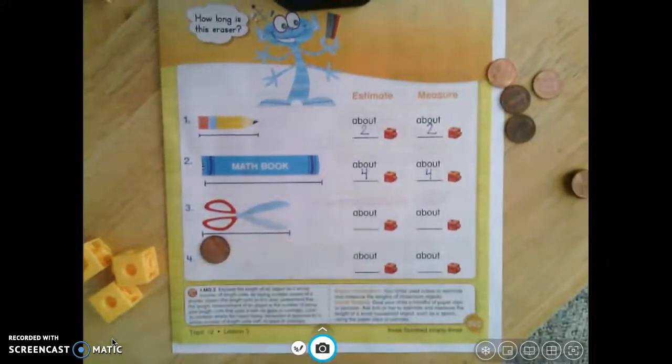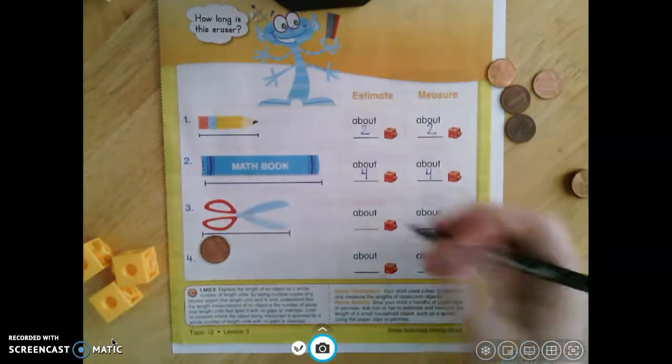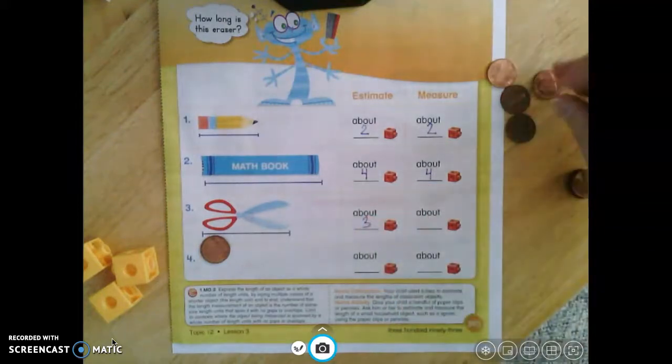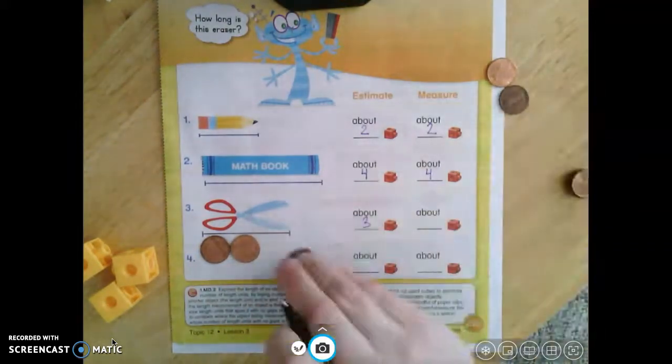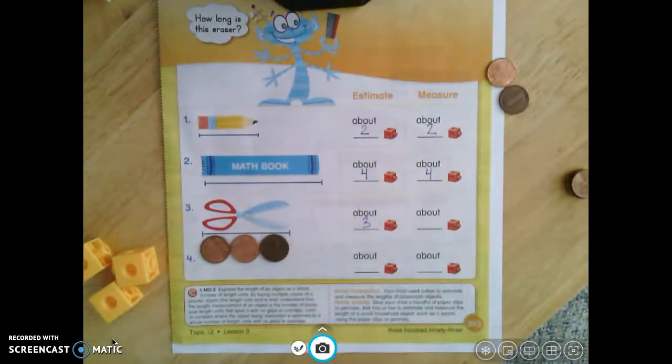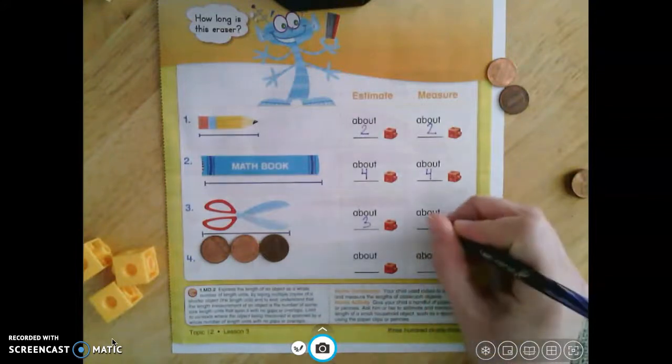Looking at the last one, about how long is that pair of scissors? I think it's about 3 pennies long. Now I'm going to measure to check my estimate. Was 3 a good estimate?